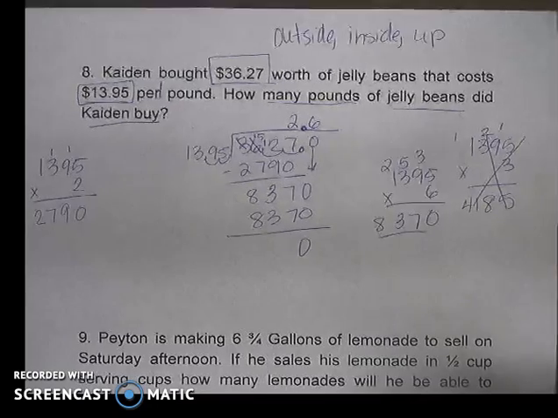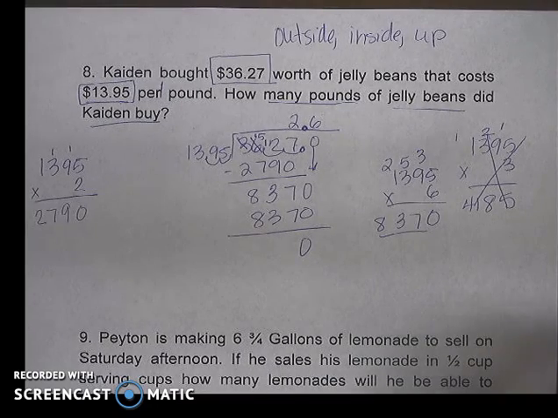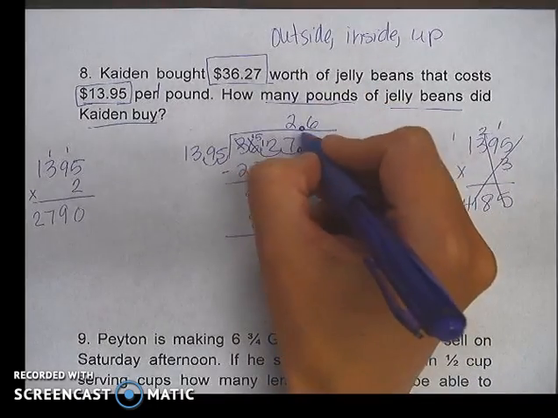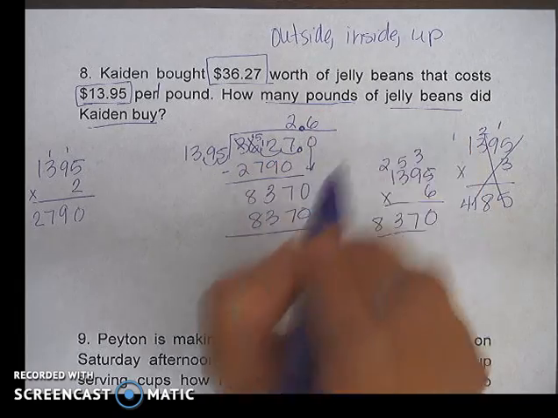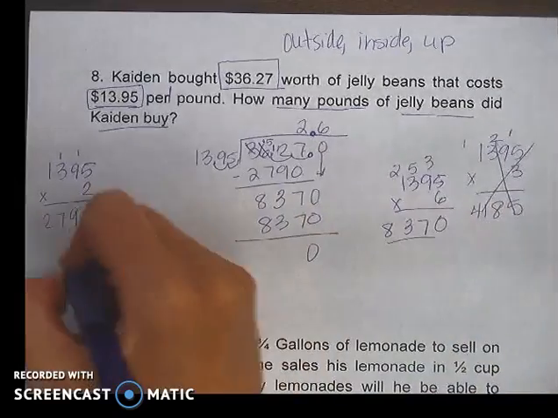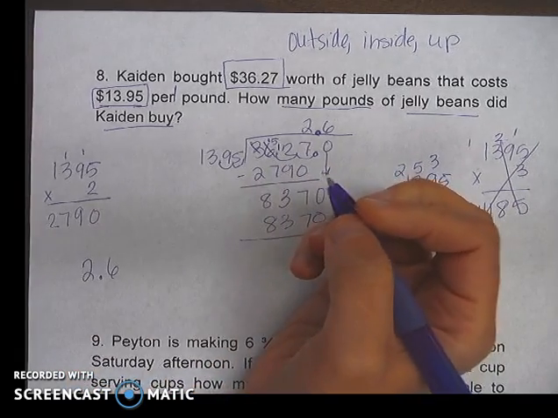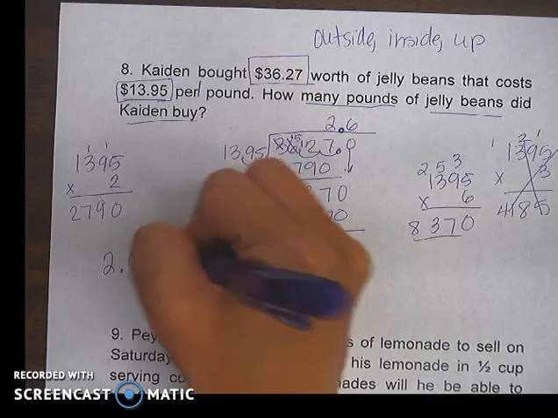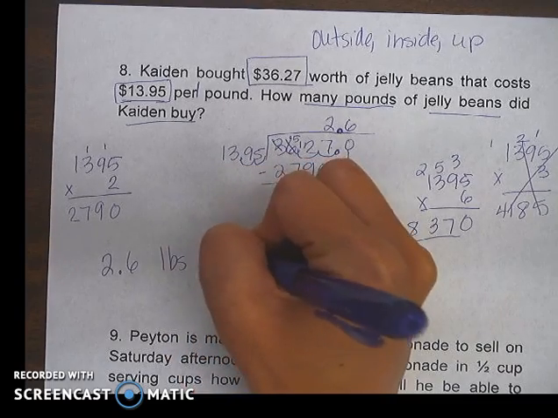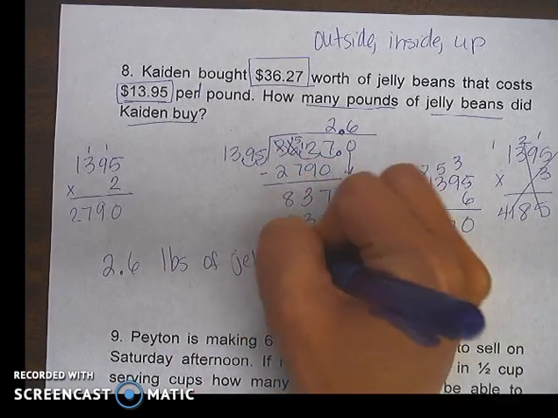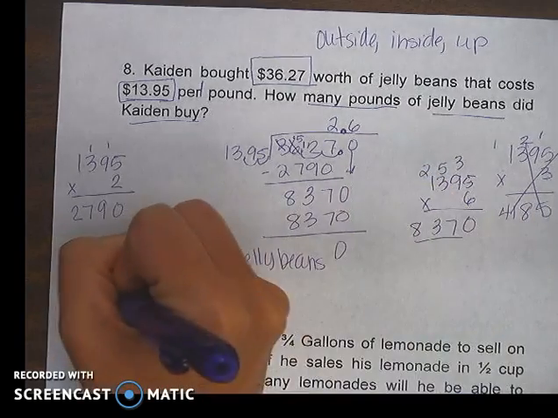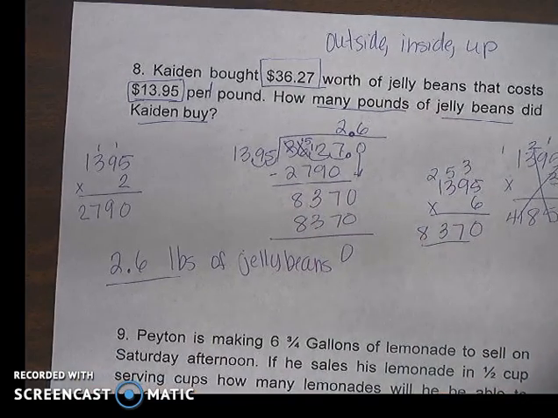Okay, so how many pounds of jelly beans did she buy? Well, she bought a little more than 2 pounds, but a little less than 3 pounds. So she bought 2 6/10 or 2.6 pounds of jelly beans. You need to be super careful if this is a griddable.